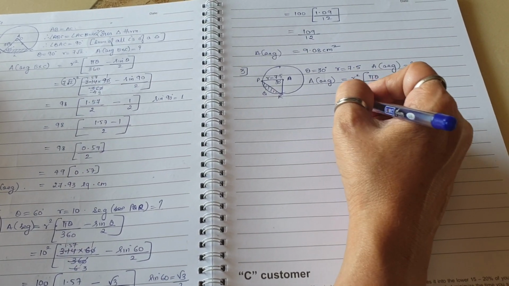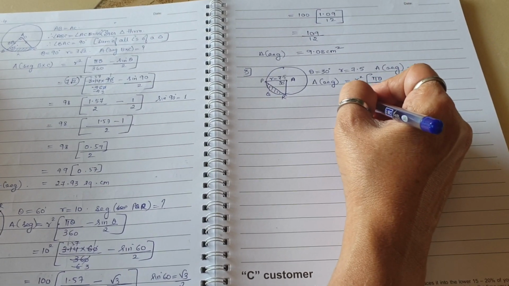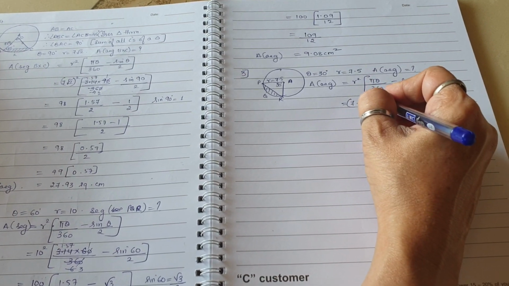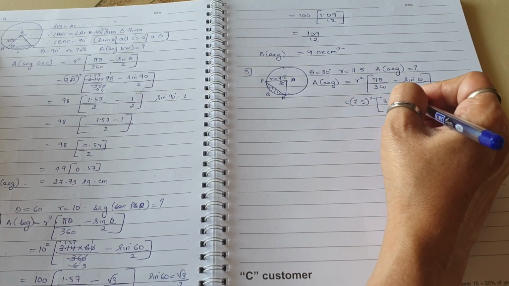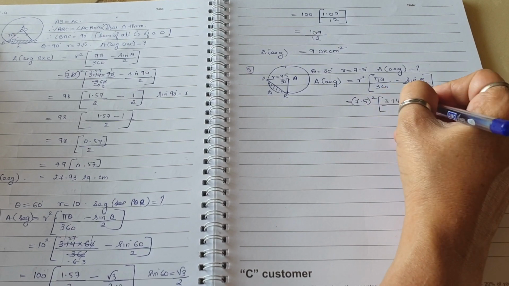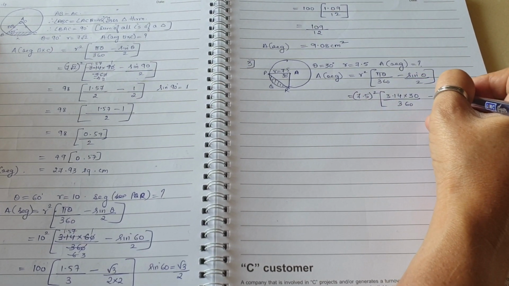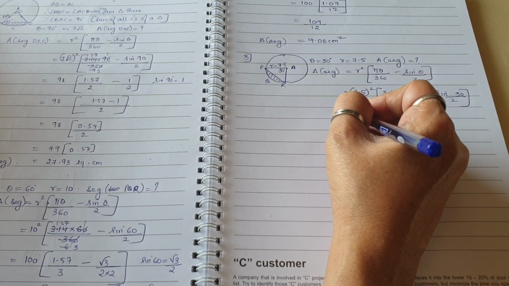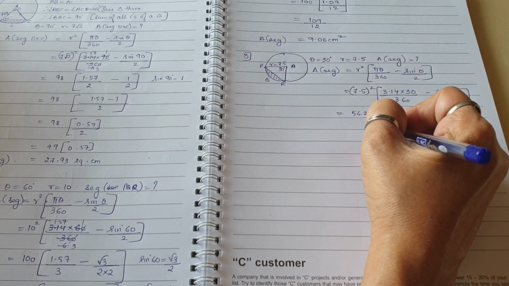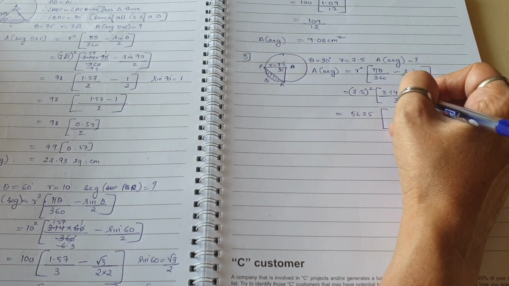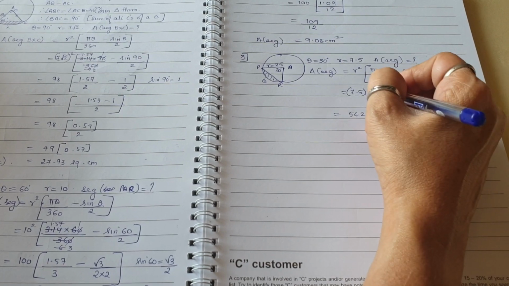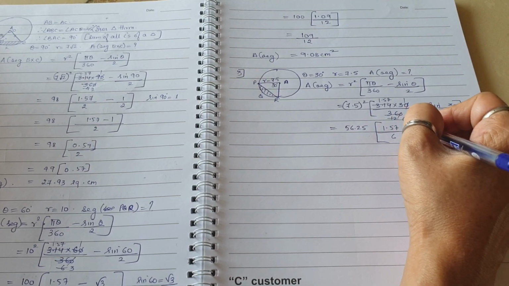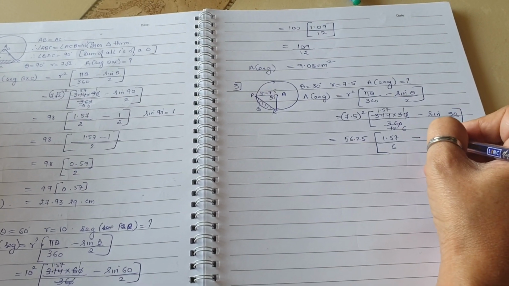Here, we'll substitute the value of the radius as 7.5, the whole square, into the bracket: 3.14 into theta, which is 30 degrees, upon 360, minus sine 30 divided by 2. This comes to 56.25, that is 7.5 the whole square. Again, the zeros get cancelled, 3 ones are 3, 3 twos are 6, 2 sixes are 12, to 1.57. So it's 1.57 upon 6 minus sine 30, which is half.